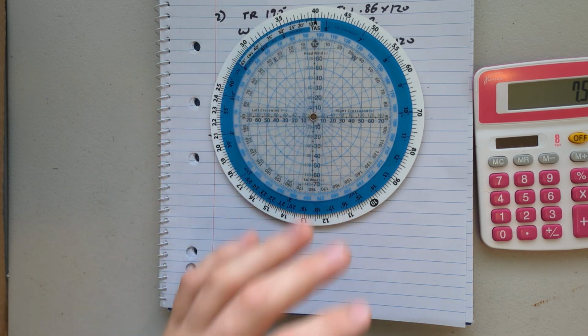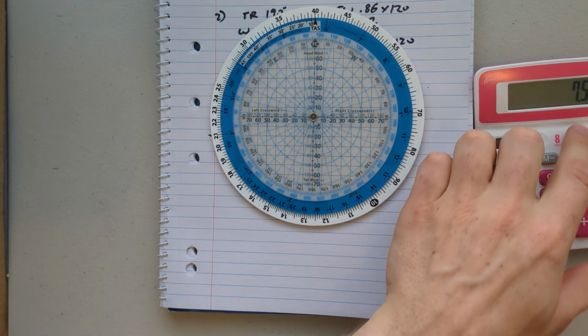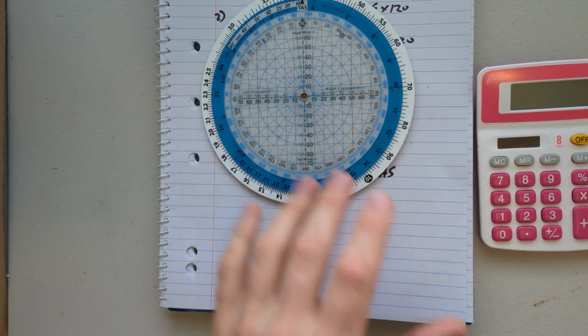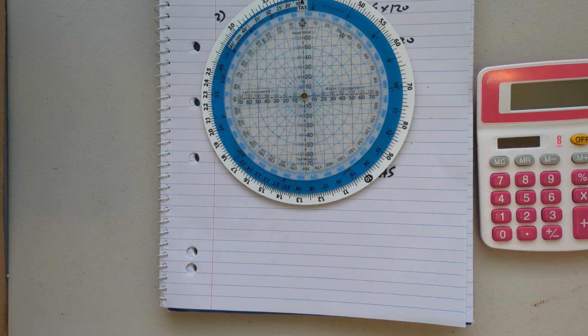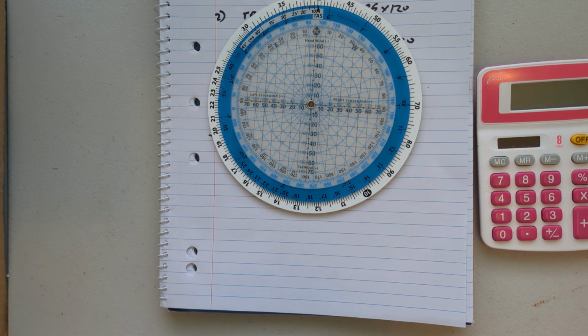And that's it. All that stuff saved me heaps of time in the exam, and I think it will save you a lot of time. Just want to document it.